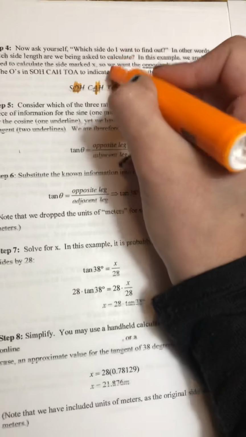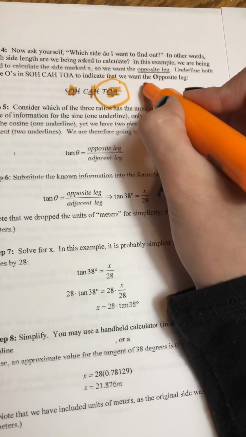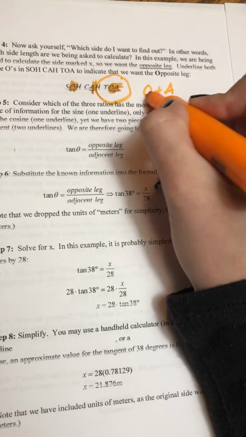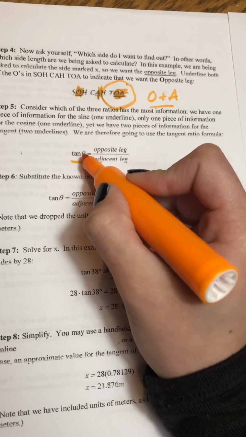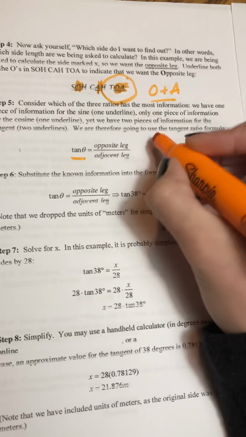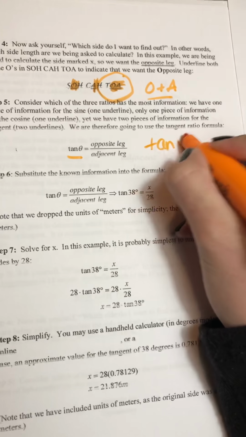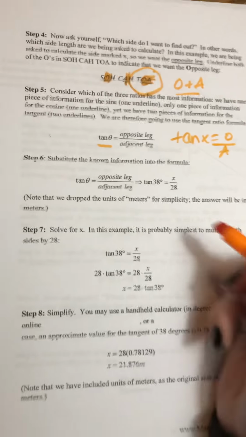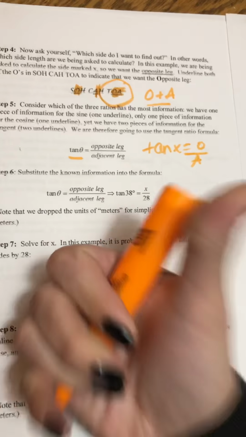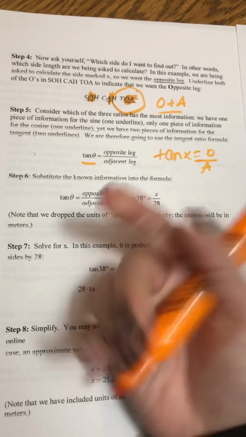The one we're going to be using is TOA, right? We have both O and A. So we're going to use tan of theta equals opposite over adjacent. So we've done this before. This is what we're using, since we know what we're given and we know what we're finding out. Those are the two things you need.